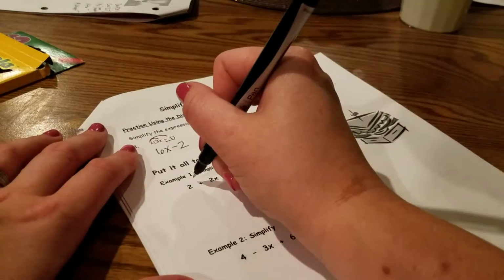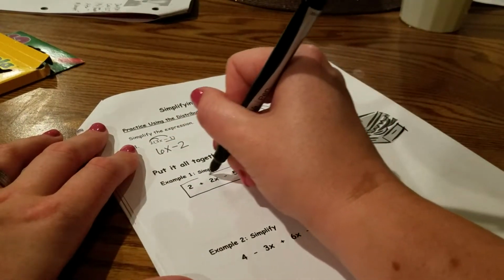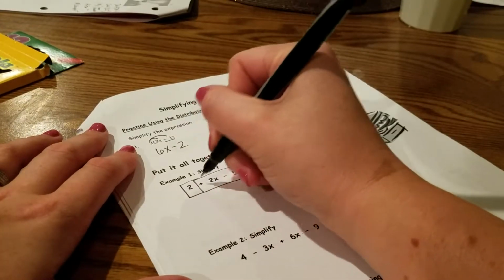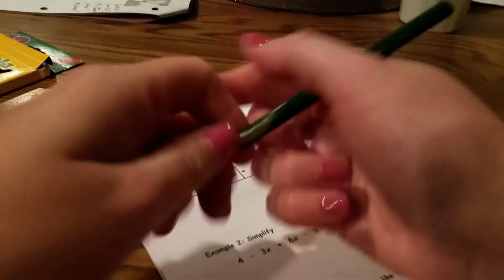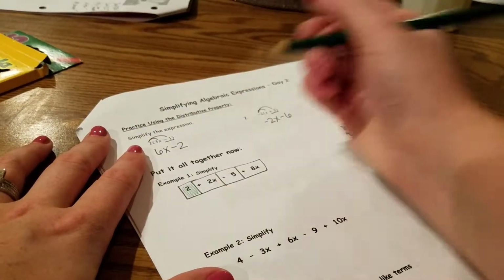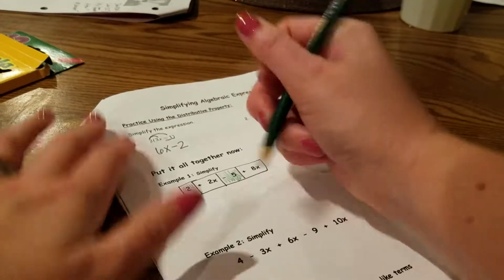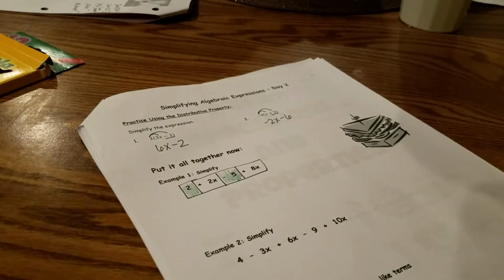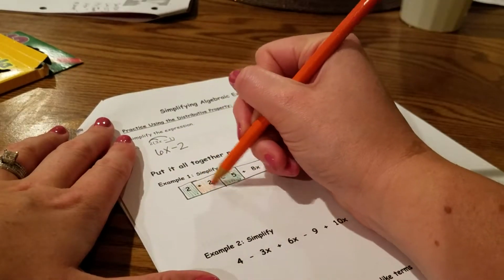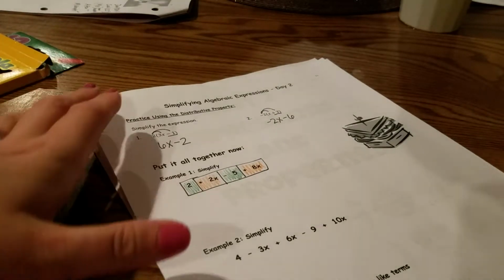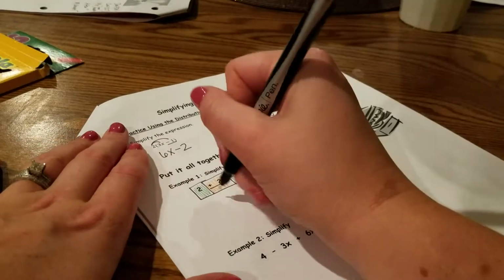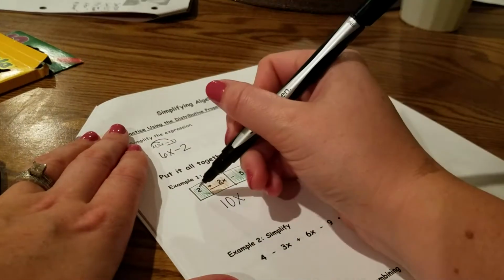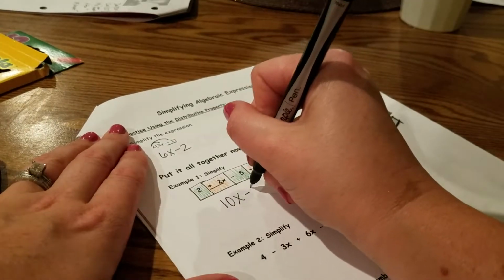Here's a couple examples, just basic combining like terms. So box it. 2 plus 2x minus 5 plus 8x. Colored pencils again. I see a constant. I actually see another constant. So they are like terms. I see a plus 2x and a plus 8x. Deal with your variables first, constants last. So plus 2 and a plus 8. 2 plus 8 is 10x.